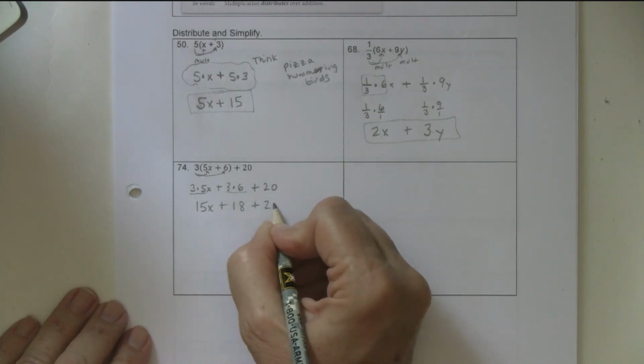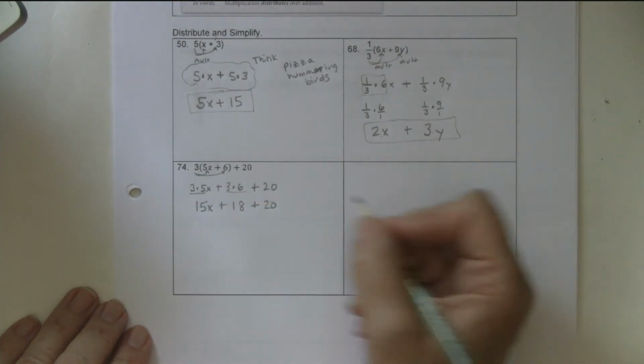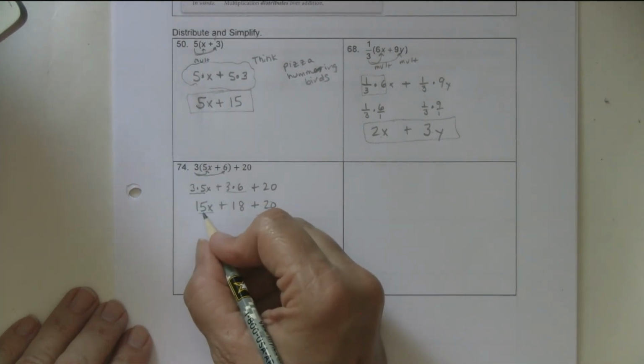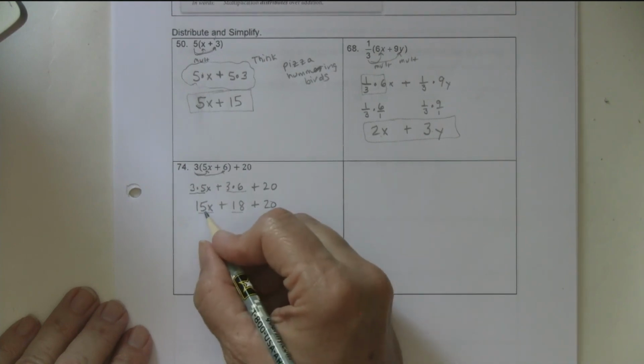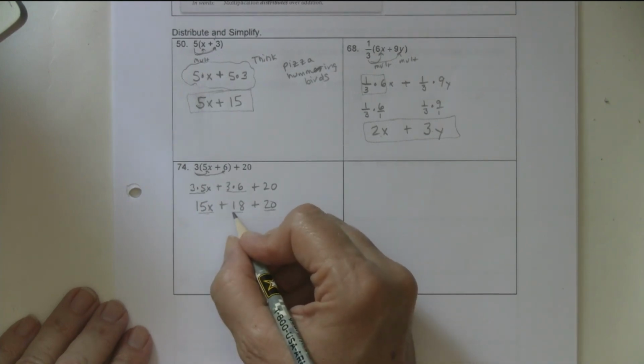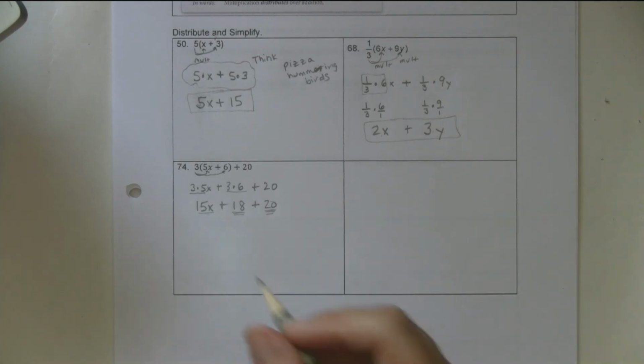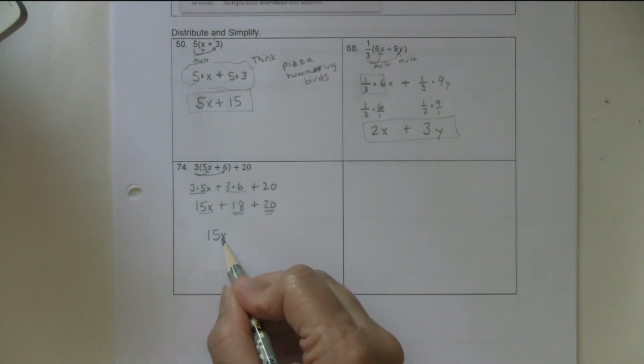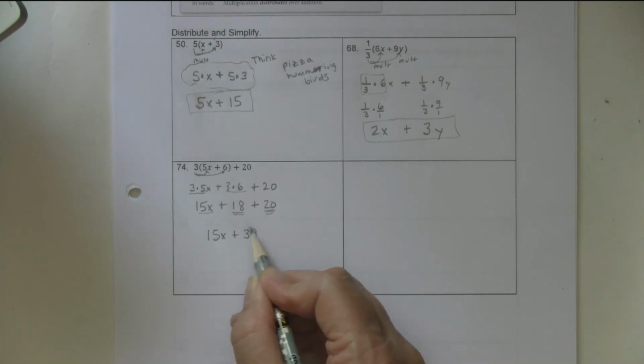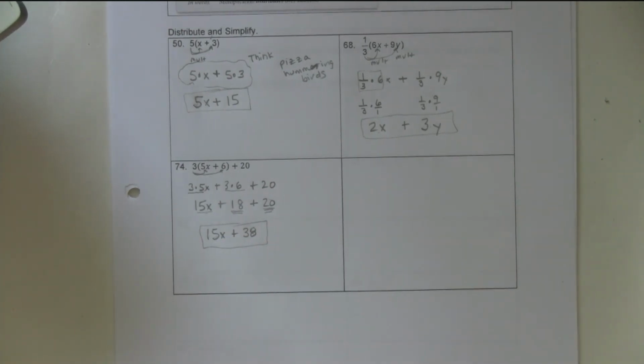And most of the time people think that. They don't write it. And now, 15x isn't like terms with 18, and 15x isn't like terms with 20, but 18 and 20 are like terms with one another, right? They're both numbers, and so you could add those together, and that would be 38. So this would be 15x plus 38. And then that would be everything that we could do there. And so we did a lovely job on that. It was beautiful. And so that's the end of section 0.5.